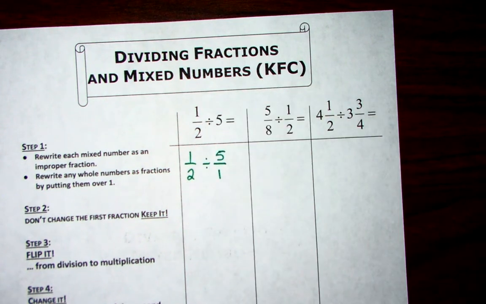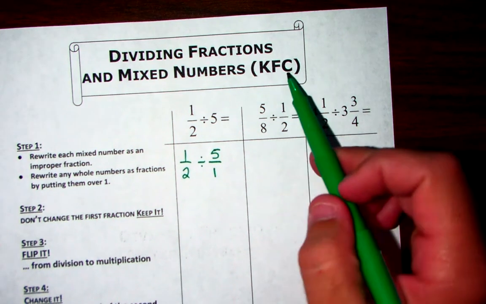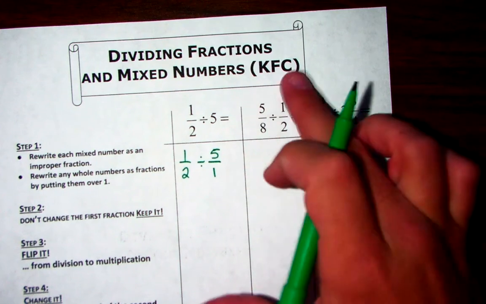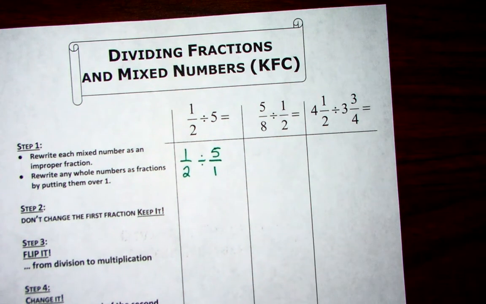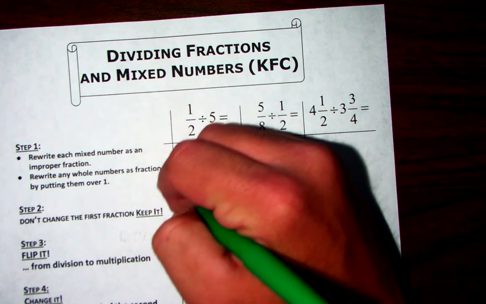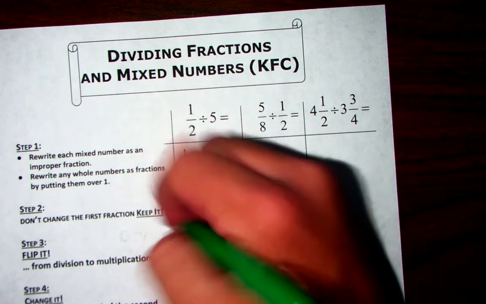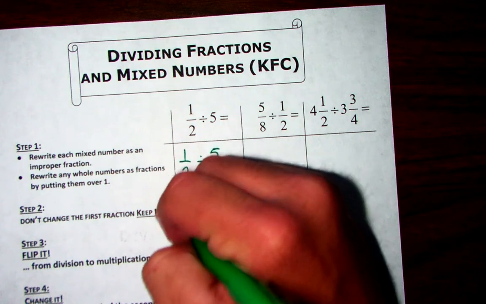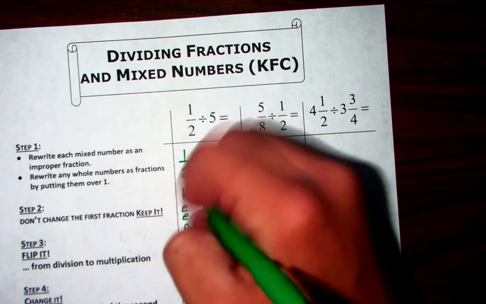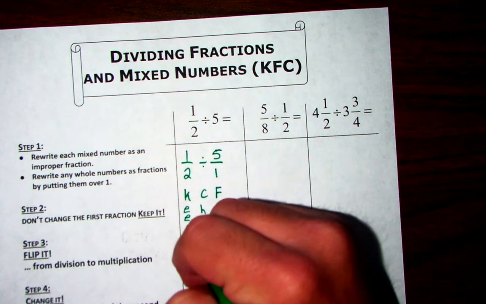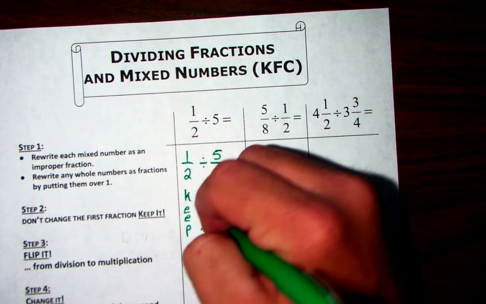And now there's 3 easy steps from here. Some of y'all know this as KFC, and no, we're not talking about the chicken restaurant. Keep it, flip it, change it, or KCF, keep, change, flip. It's the same exact thing. So I'm going to do KCF. K stands for keep it, change it, flip it.